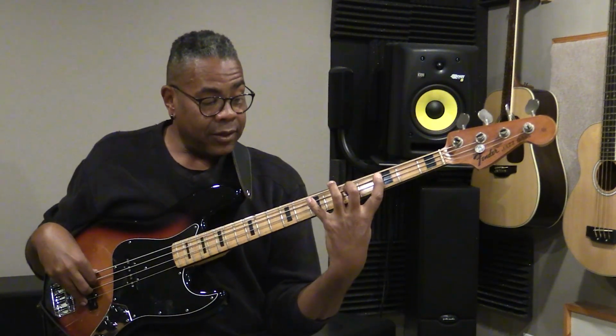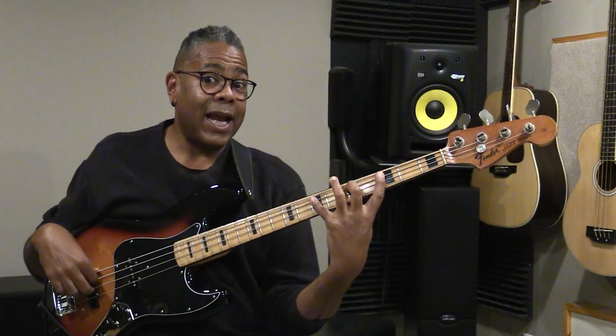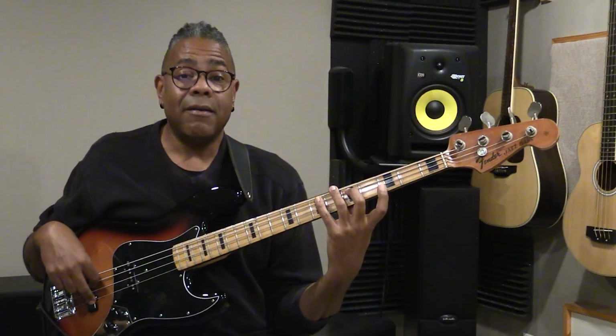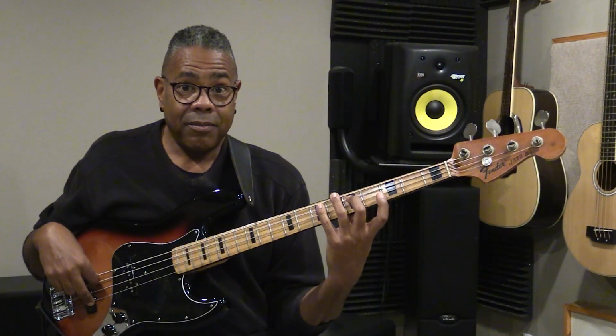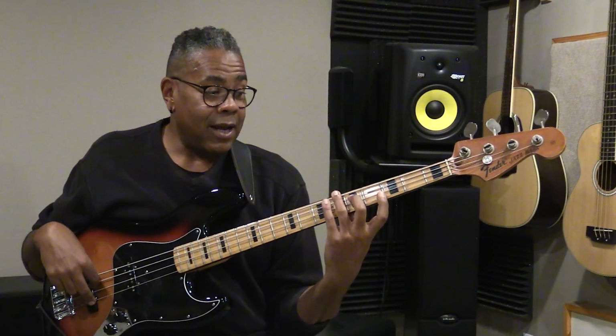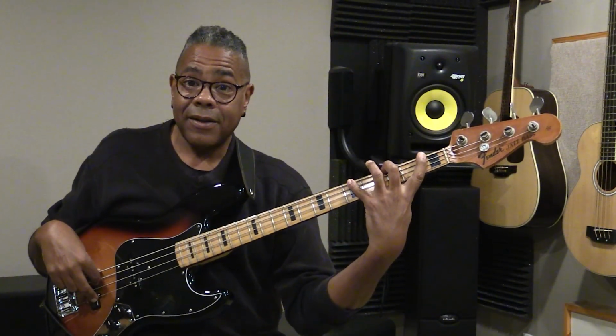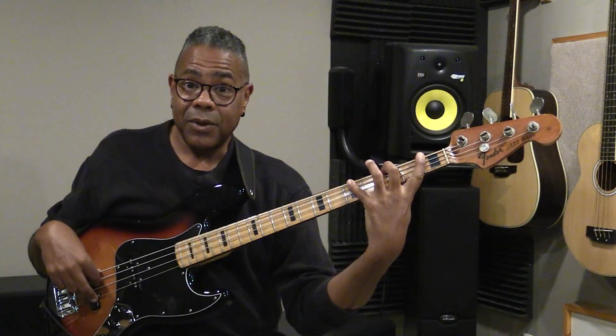So I'm using this regular extended as if I was playing a major scale. However, I'm using the flatted seventh interval because there's not a flatted B in C. However, there's a flatted B in F. So if you know what I mean there.